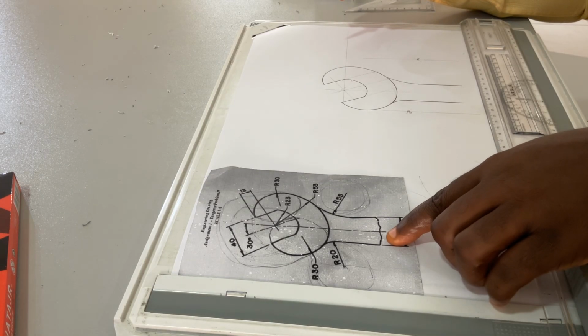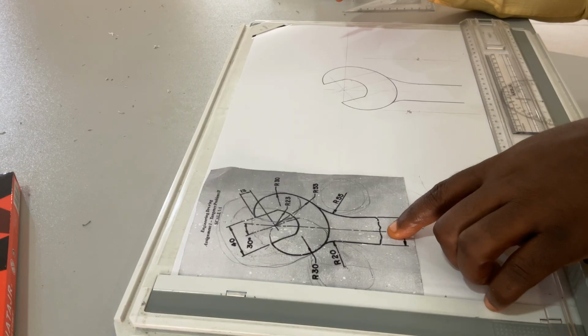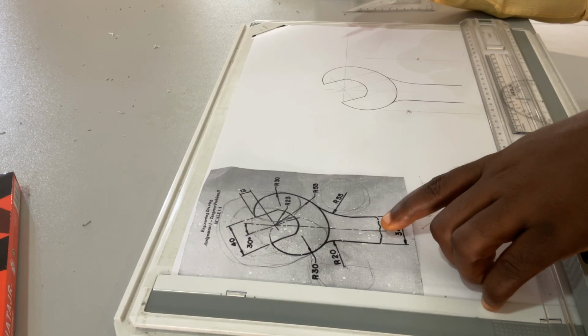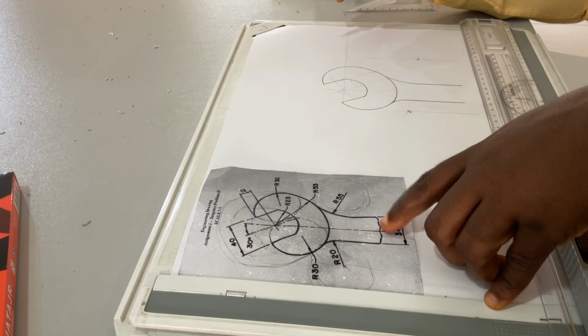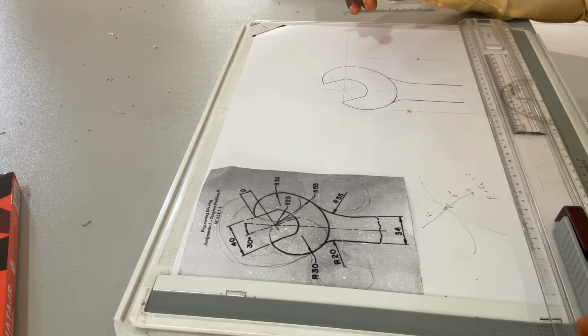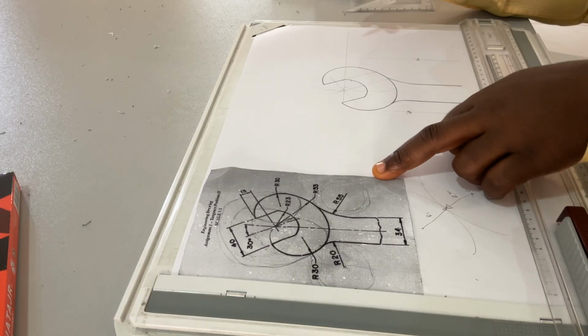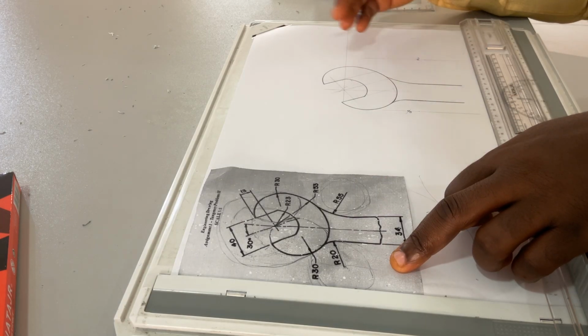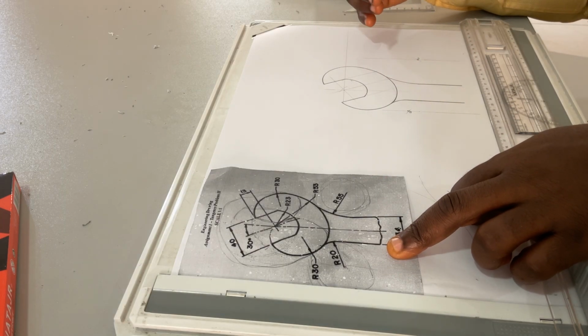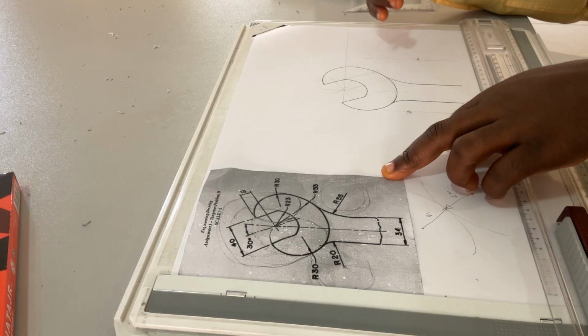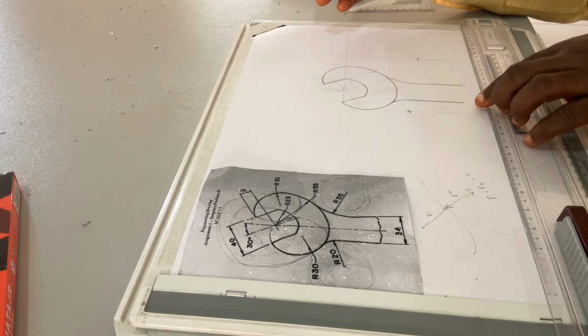This line is called a thick wavy line. And what do we use a thick wavy line for? We use it for partial limit. What does partial limit mean? Meaning that this object has been cut partially. We are not seeing the full object. We are only seeing a partial limit of the object. So it has been limited here.